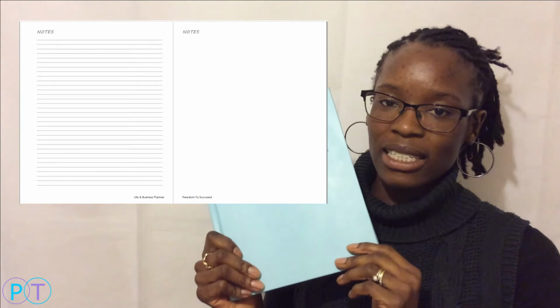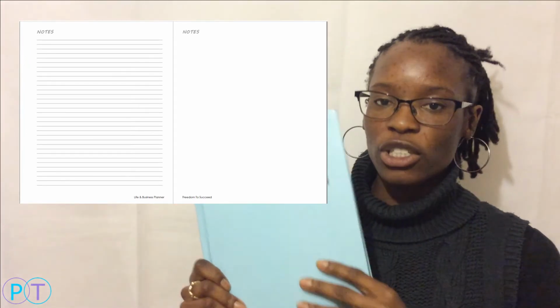There are 12 months in this journal and it's hardback, which is perfect, so it doesn't get bent easily. It has note pages at the back as well, both lined and blank, that you can use. So hopefully this will help you guys in planning your life, planning your business, your organisation, and help you in your venture.